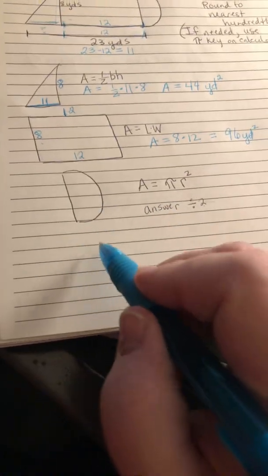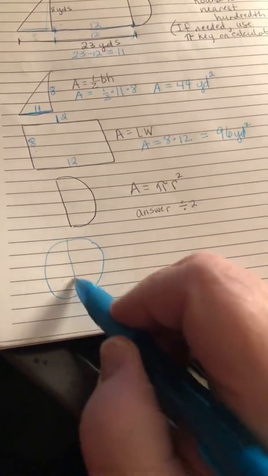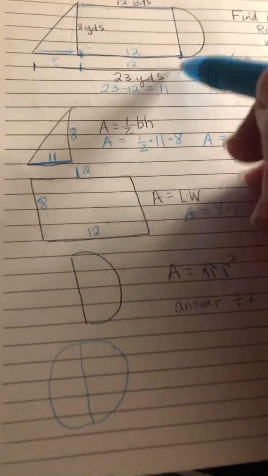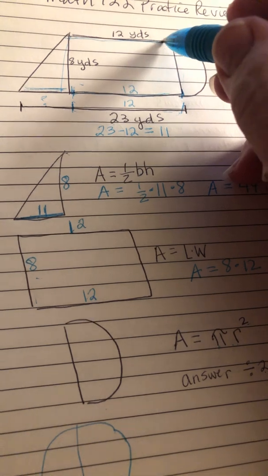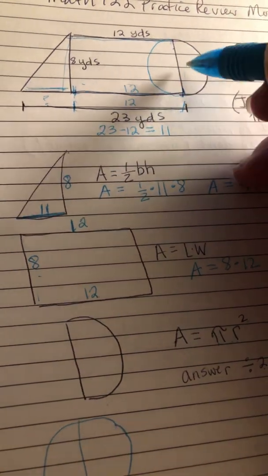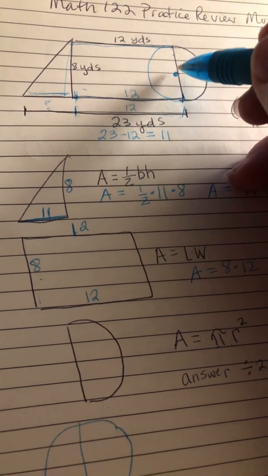Now we need the circle, and we're going to find the area of a circle and then cut it in half. So up here, for a circle, it says pi times the radius squared. And so for this circle, we need to know what the radius is. The radius is halfway, right at the center.